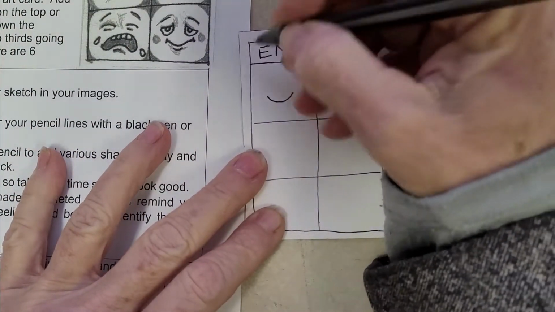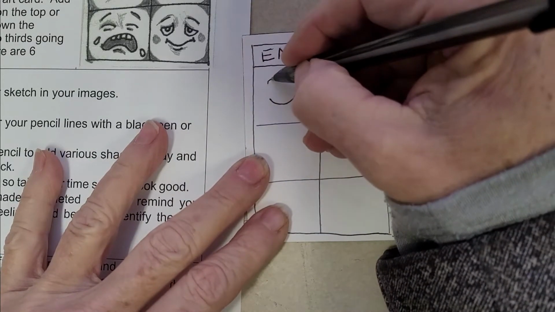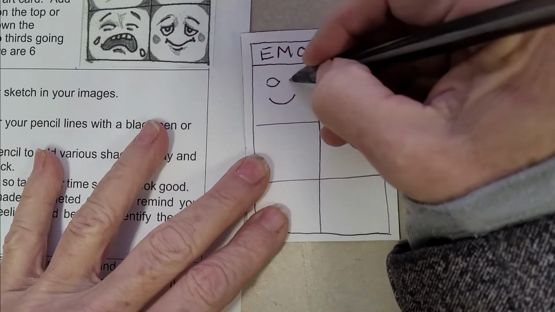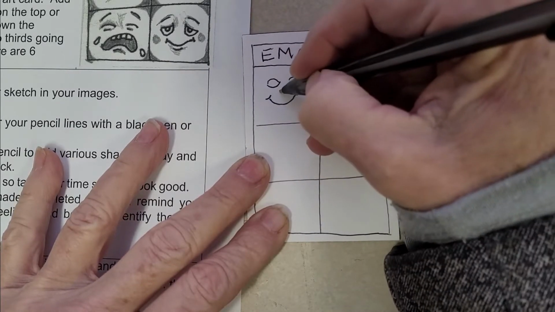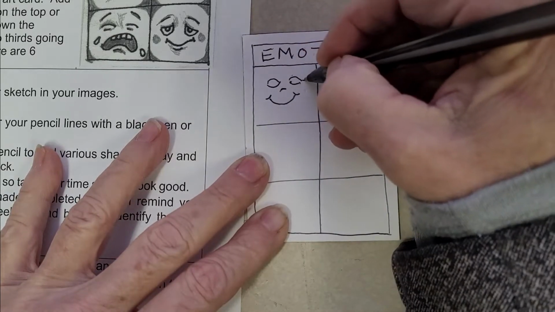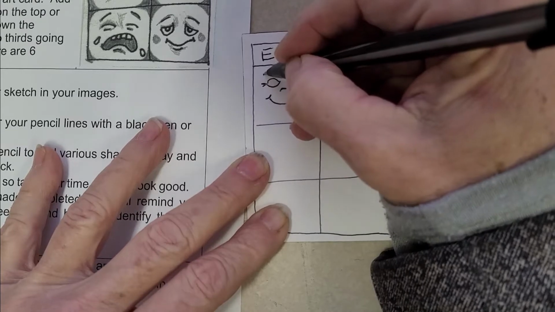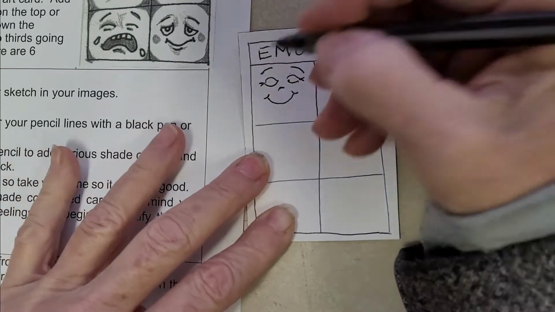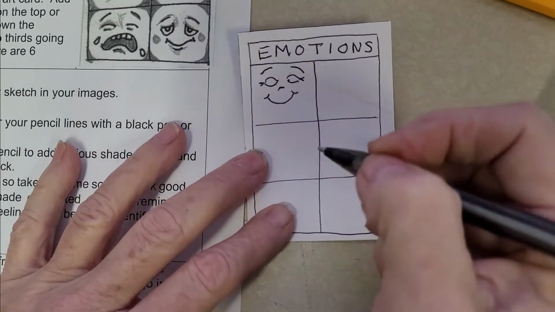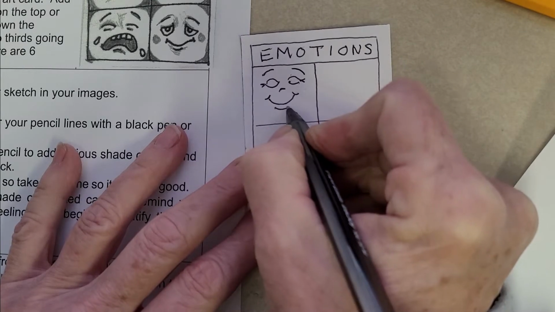And when the mouth goes up, it makes the eyes go up and squinch a little bit, because your cheeks will squinch up. And then your eyebrows will kind of go up as well. So these are the things that you're going to need to make your figure look happy.